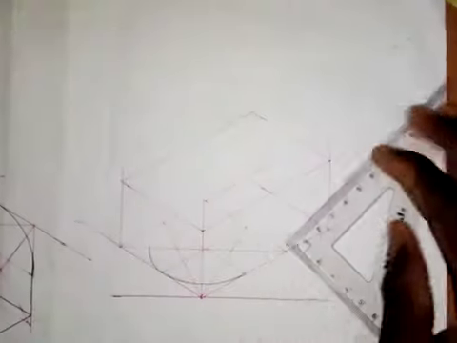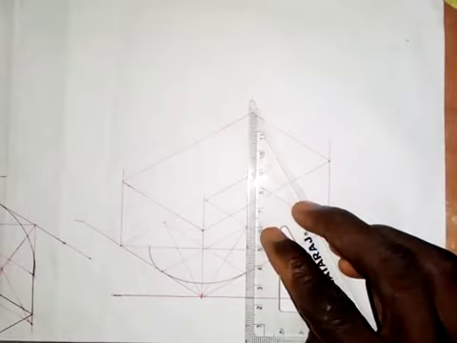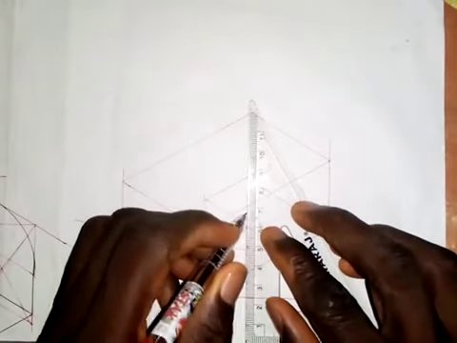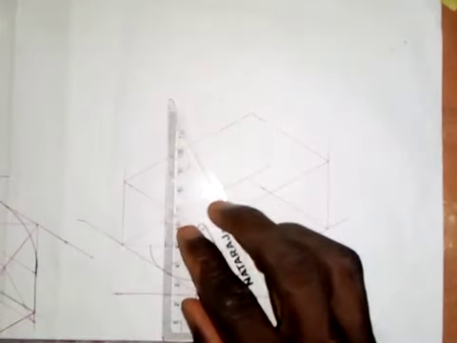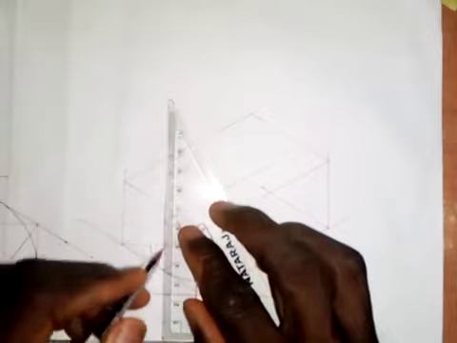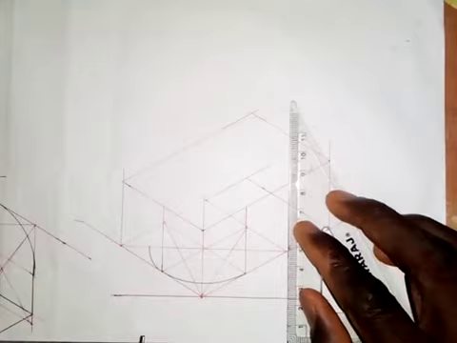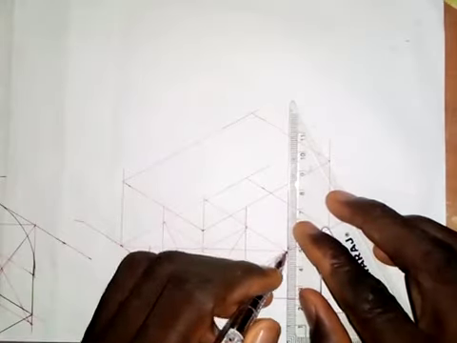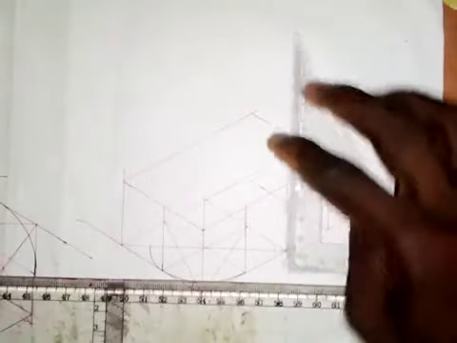So we just need to transfer this midpoint. We take it up here to the midpoint. Also this midpoint, we take it up here. Okay, so this end where we have 50 millimeters, I will take it and transfer it to this point. So that's all I need.